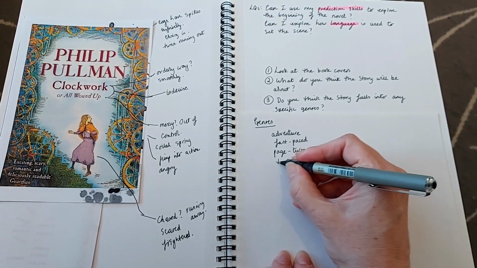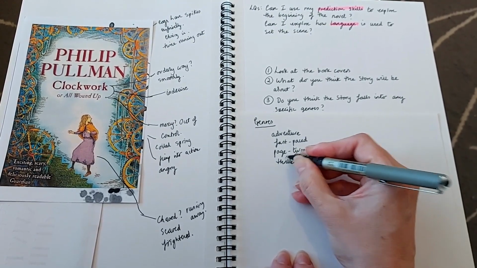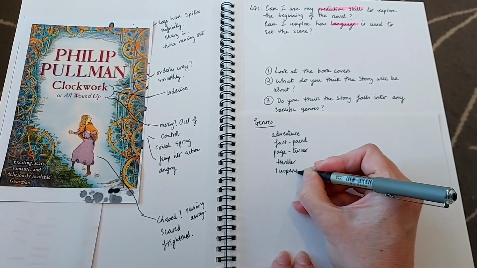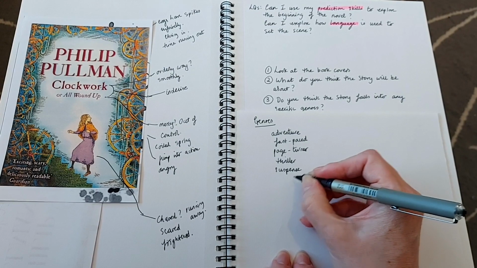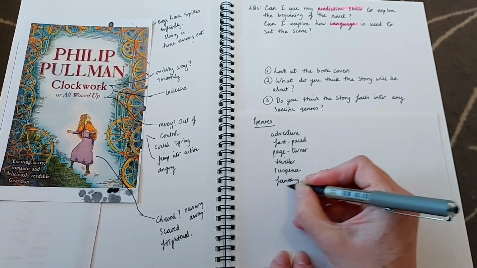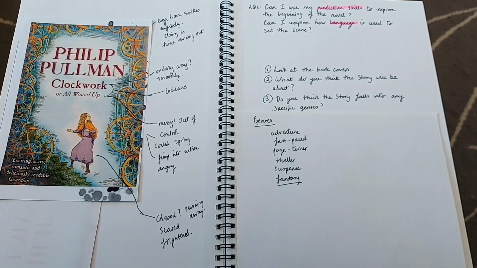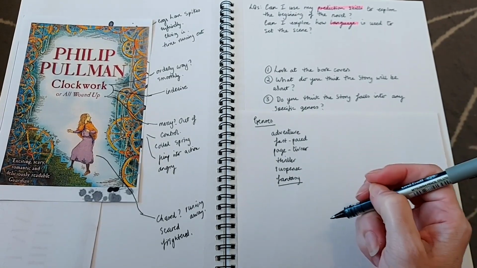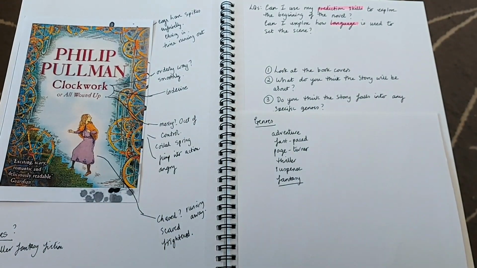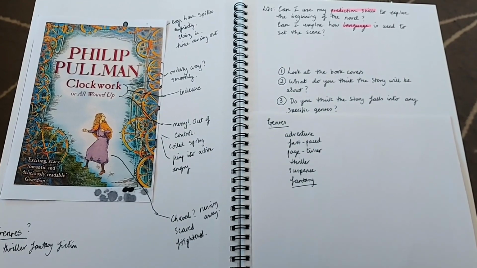It could be a thriller. Could be full of suspense and excitement. And I'm sure that it could have lots of fantasy elements in there. And so from my ideas, I concluded that this book could be a thriller fantasy fiction. If you can just see that on the end.